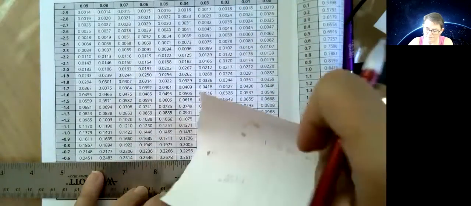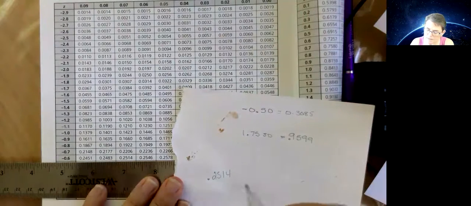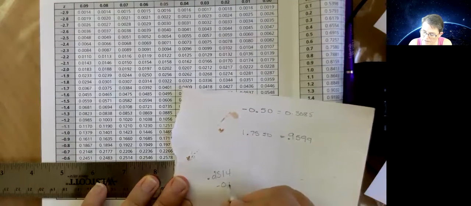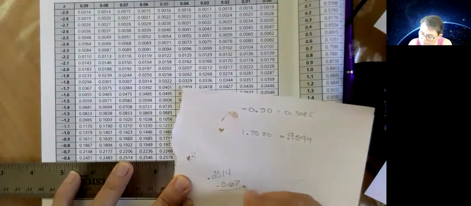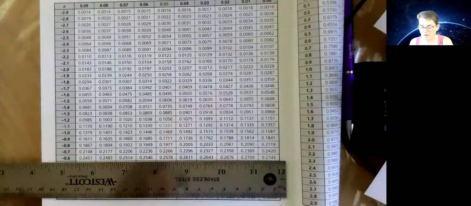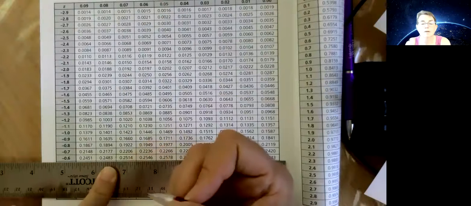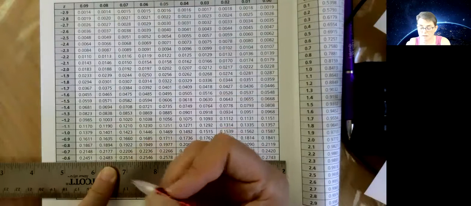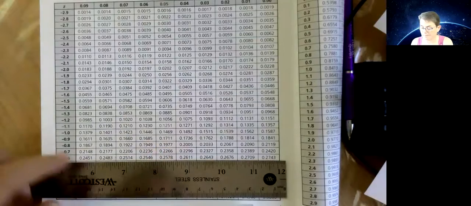And that, if we read back this way, negative 0.6, and then we go 14, we go up, and 7. There we go. What I was doing there is I just wanted to see, we're looking for a number in between those two, and 0.25 is closer to this one than it is to that one.